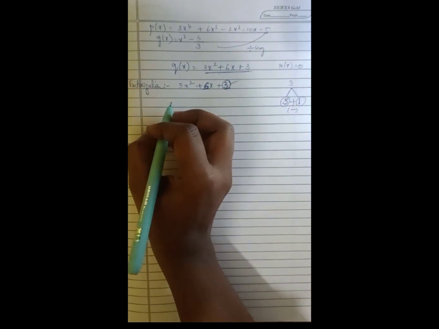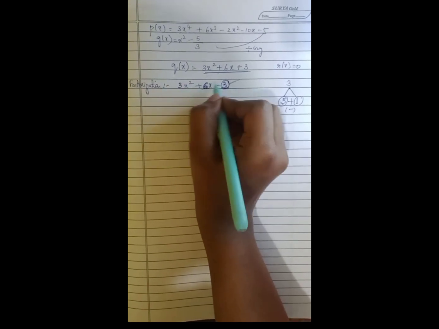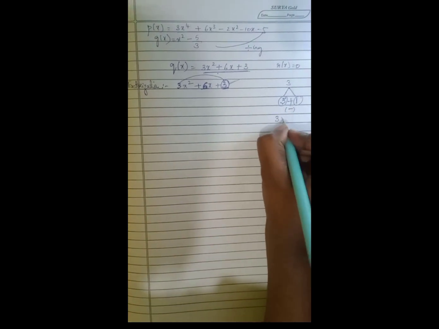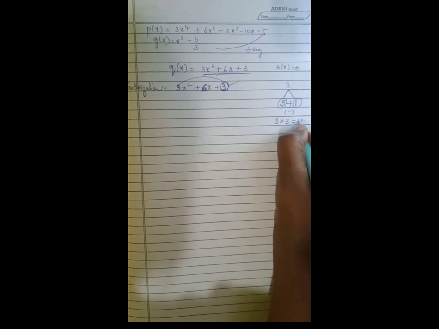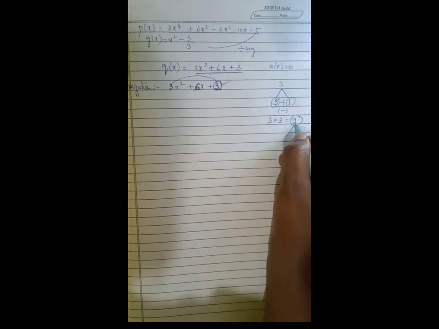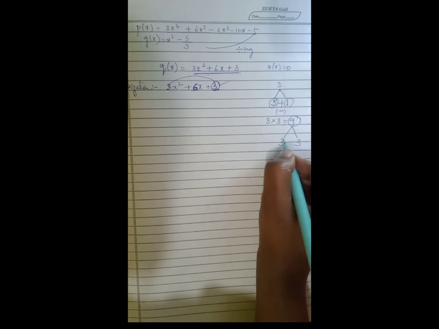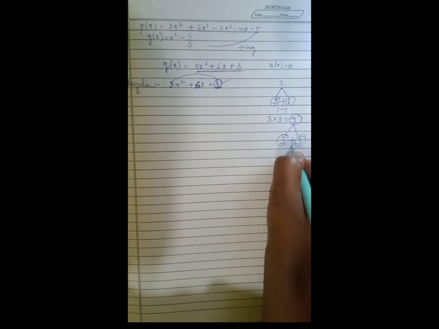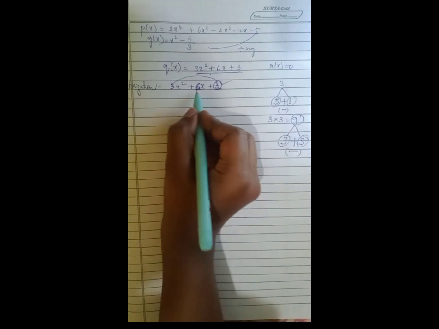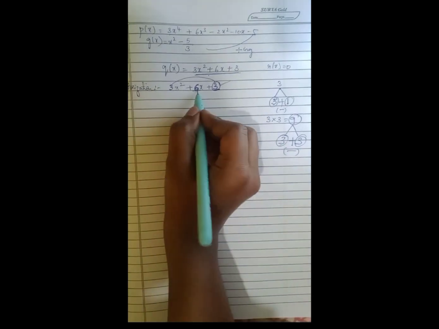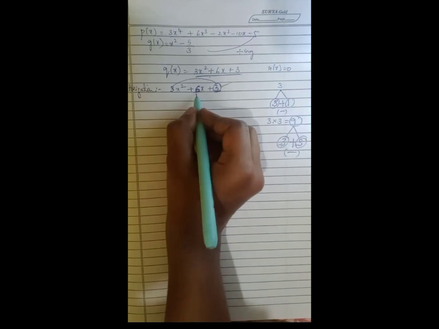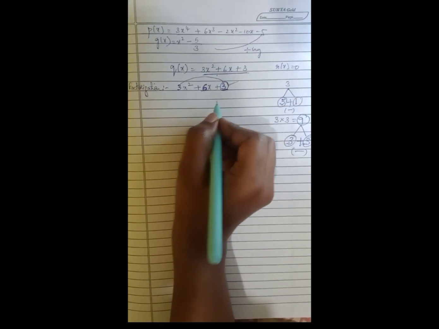So in such cases what we have to do is multiply the last number with the first number. So it is 3 into 3. 3 threes are 9. So for the 9, we will be looking for the factors. 9's factors are 3 and 3. 3 threes are 9. Now either add or subtract these two numbers, we should get the middle number. 3 plus 3 is 6. So we are getting the middle number if you add the factors of 9. So we'll split the 6x as 3x plus 3x.